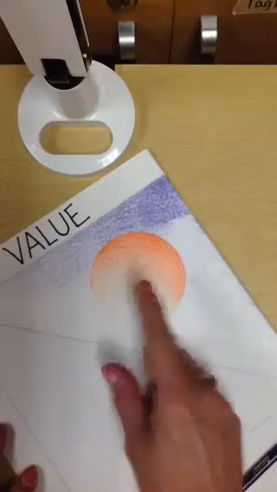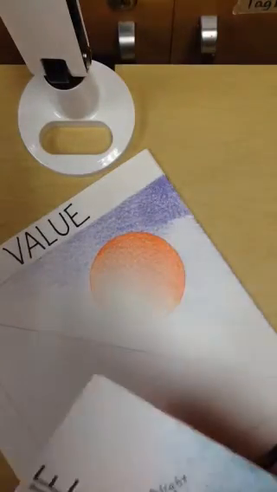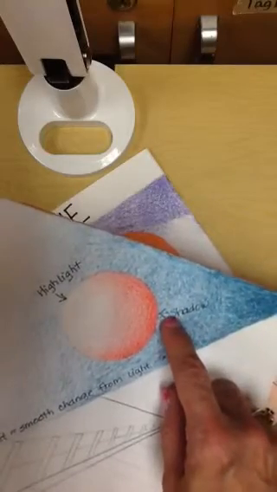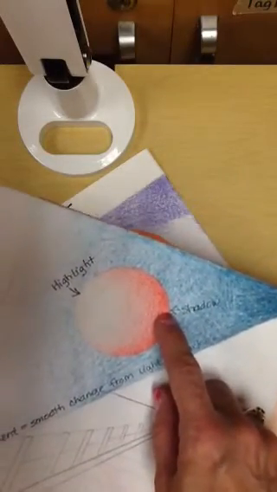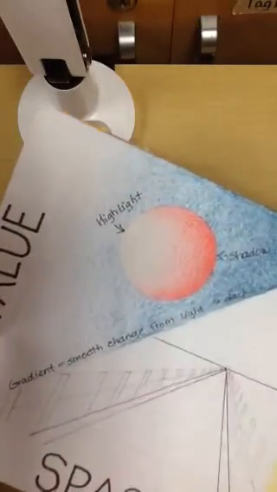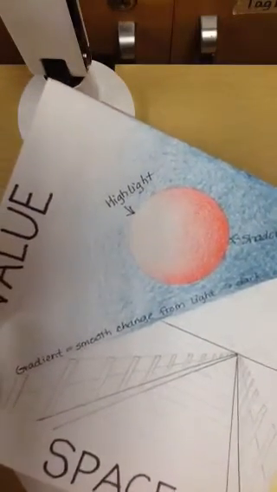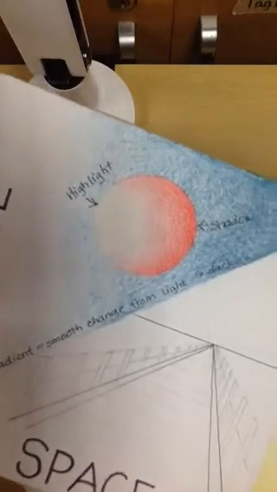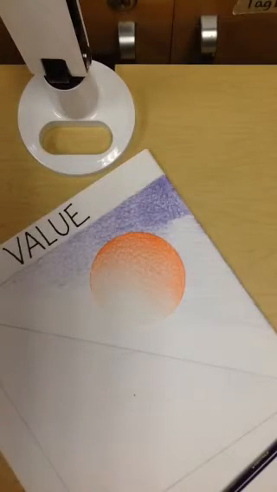Glue your sphere down, and then you're going to label the highlight, which is the white area, the shadow area, which is the dark area of your sphere, and put in the definition for gradient, which equals a smooth change from light to dark or dark to light. And that'll do it for this section of our poster. Good luck.